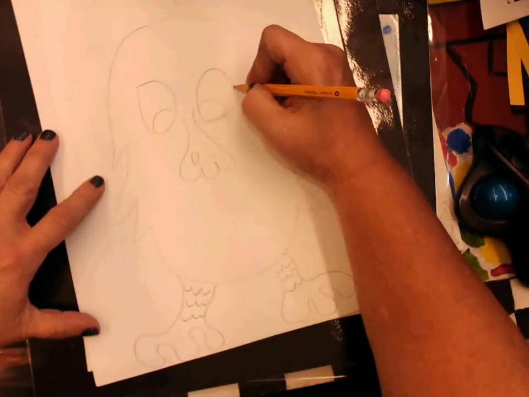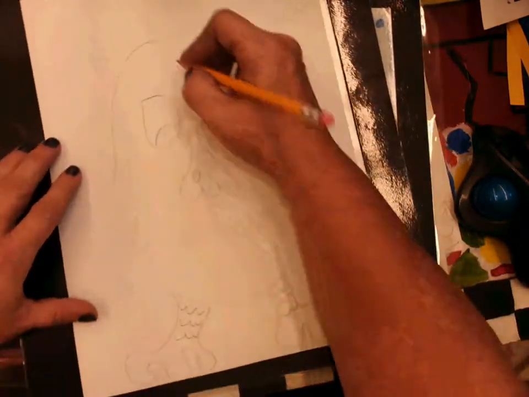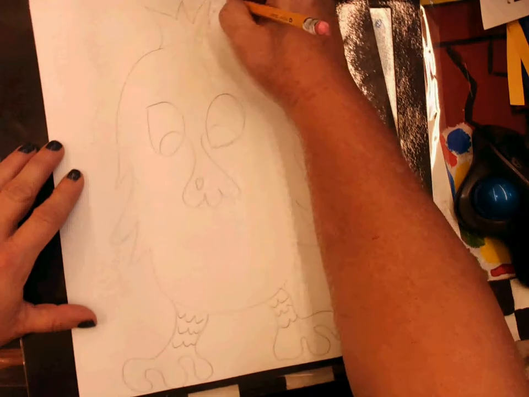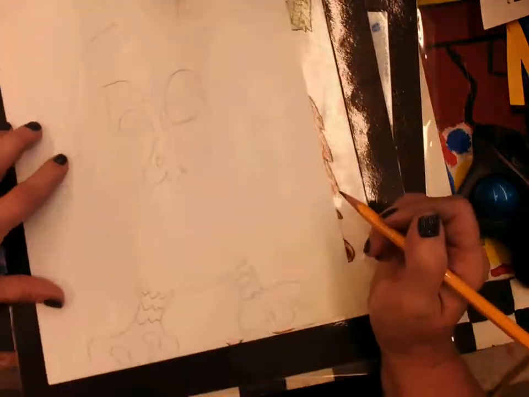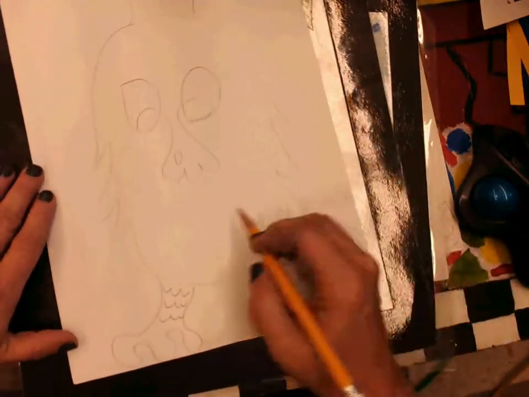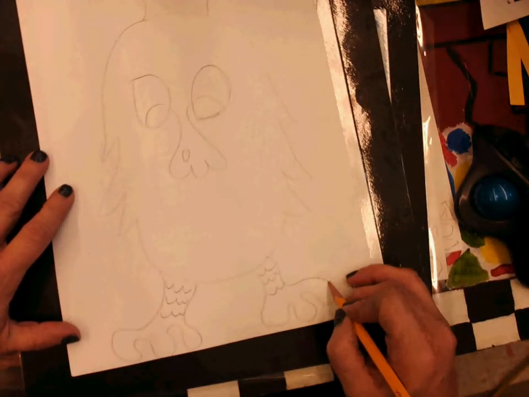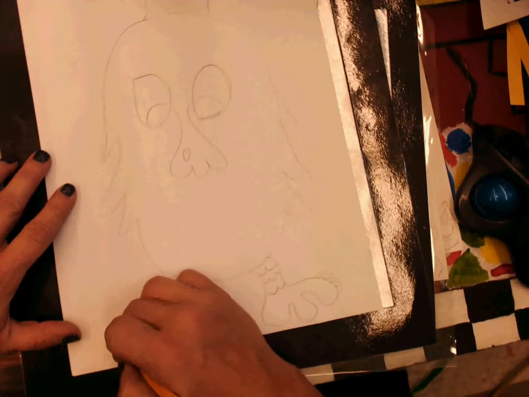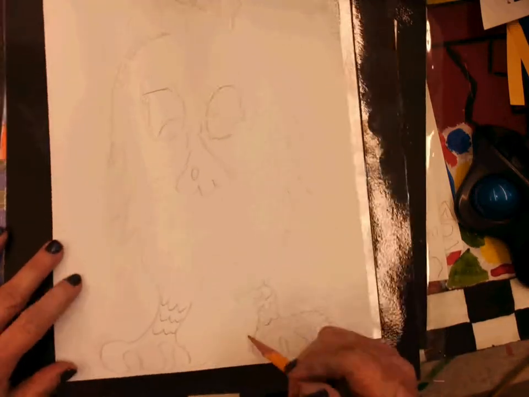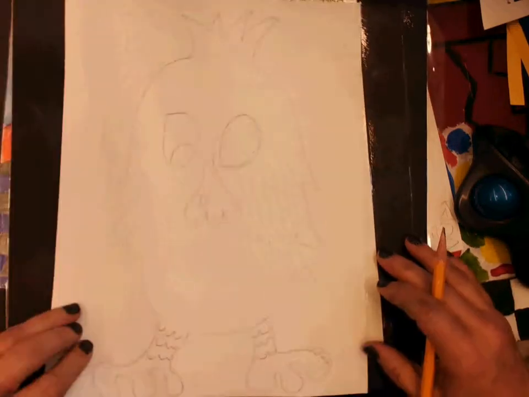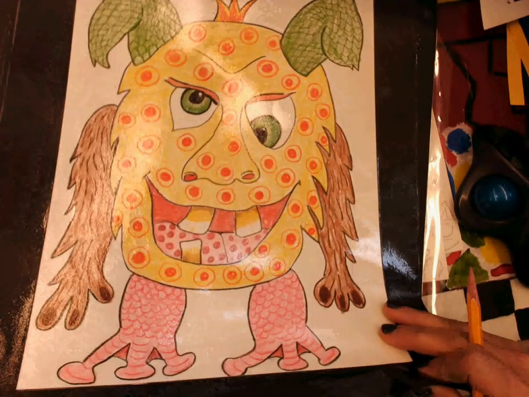It doesn't matter what subject you want to do, you just need to put lots of different lines and fun things. I'm going to give him a mohawk or a crown. I don't know which one that is. It can be whatever you want. I'll see how it is when I start coloring. You could have hair coming out of his feet down here. So there's all kinds of different possibilities.